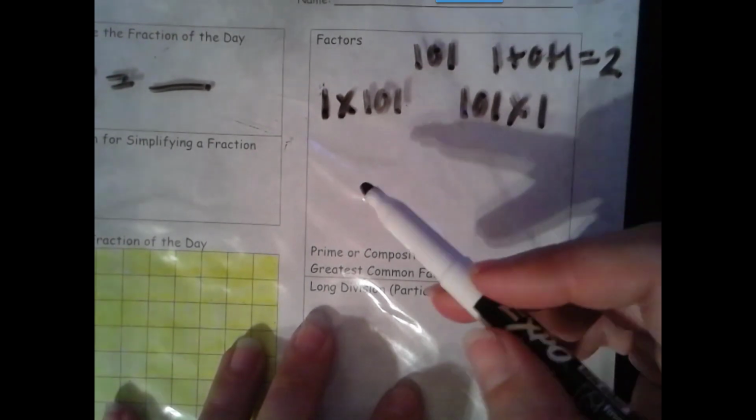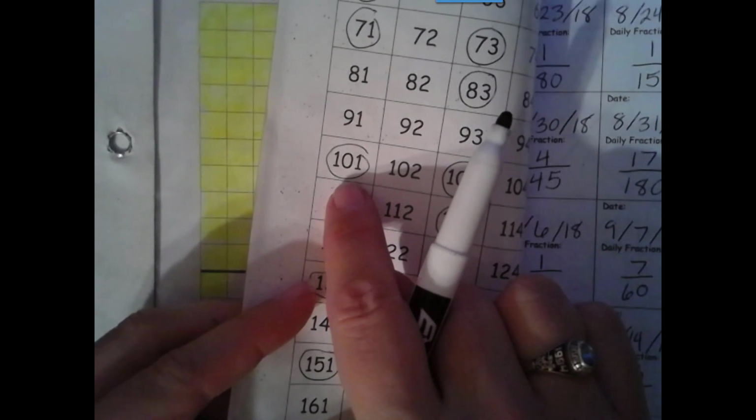At this point, with none of those factors working, I'm going to check and see if 101 may be prime. And yes, 101 is circled on our prime number sieve. So it is prime. And if it's prime, that means it has exactly 2 factors, and those 2 factors are 1 and the number itself. That's it. Now, since we only have 79 school days to find our greatest common factor, we can't use 101. There's not enough days left to make another group. So that means our greatest common factor is 1.